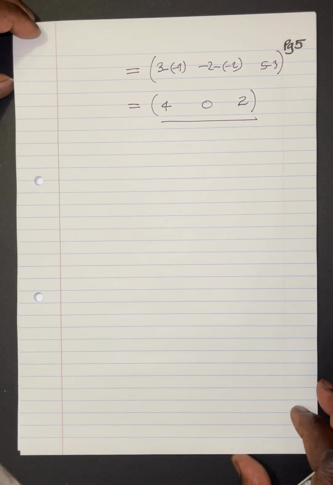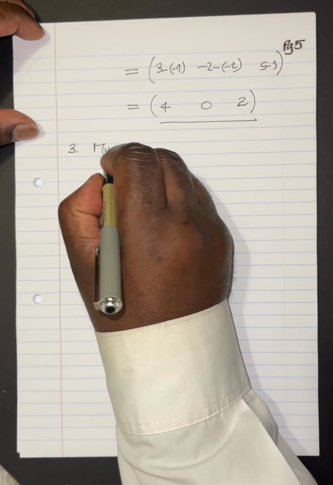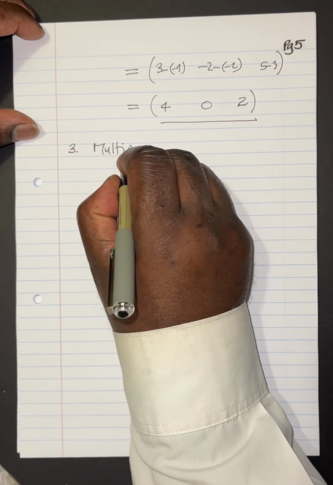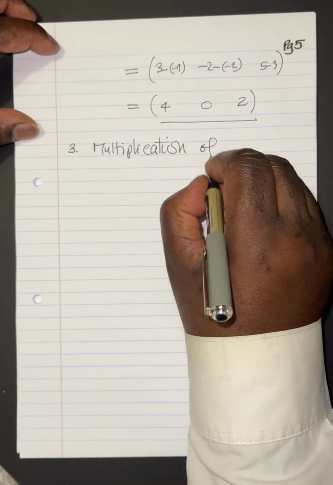I want to move to multiplication of matrices now. So we are basically saying on multiplication of matrices, basic operation number 3, multiplication of matrices.